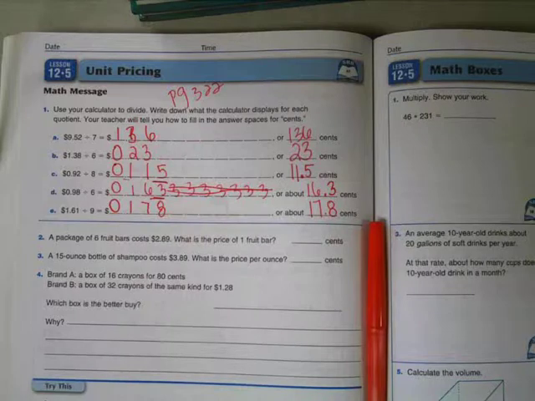Is it 32 divided by... How are you not done? Not 32 divided by 16.